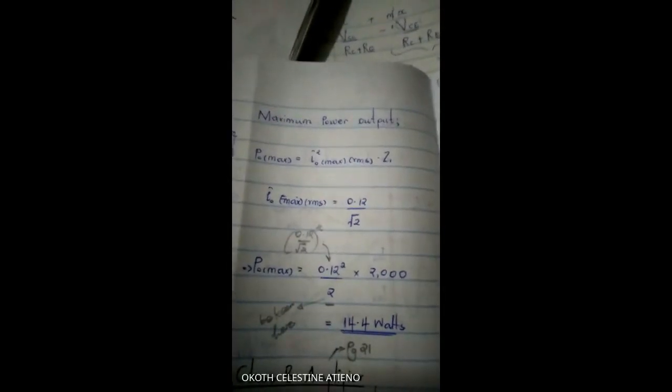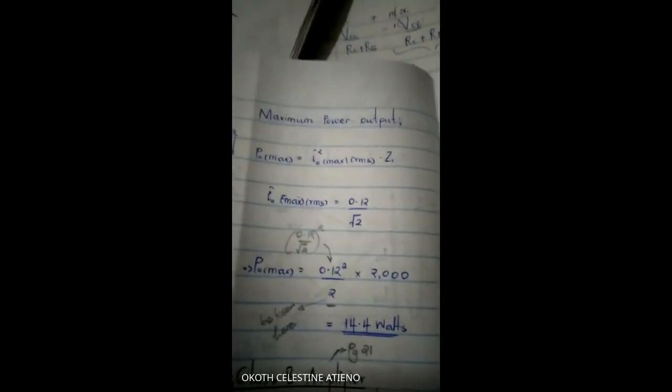Determine the maximum efficiency. So in the maximum power output, we're saying P max is I squared max RMS Z1. We remember in efficiency, it's power out in AC over power in DC times 100. So power out, of course, when you're using AC, we use RMS values. So I naught is basically what you're given.